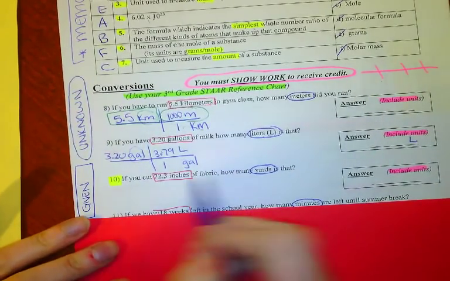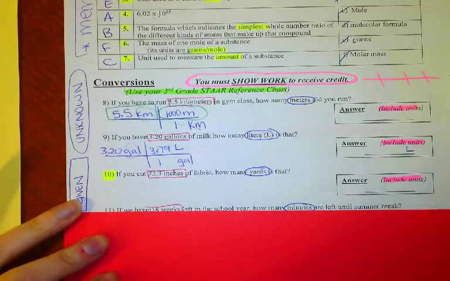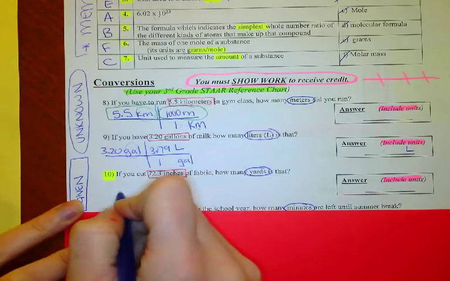So again, I boxed in my given and circled my unknown. Please don't think that you are saving time by not doing this. It's going to catch up to you, especially in Unit 8 if you are not making this a habit. So actually box and circle, please.